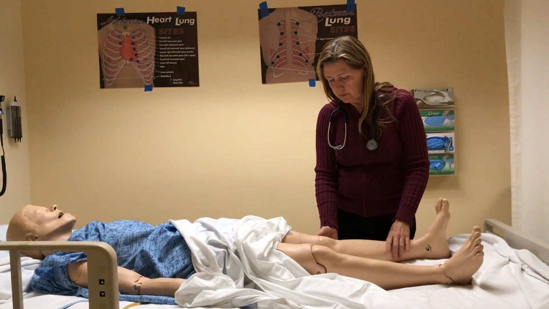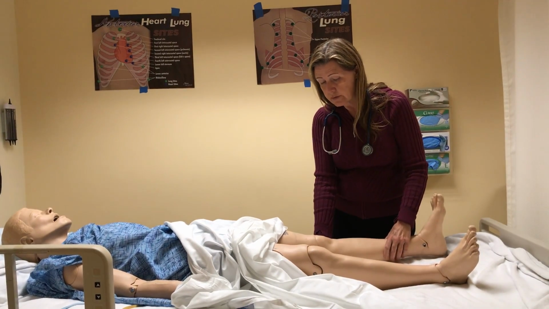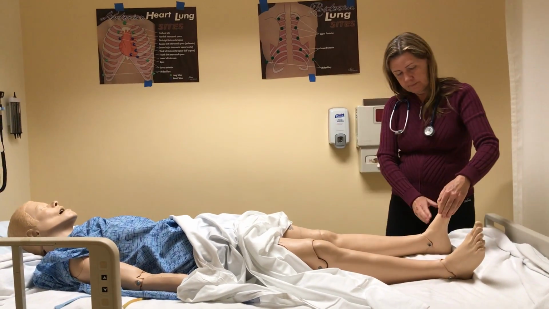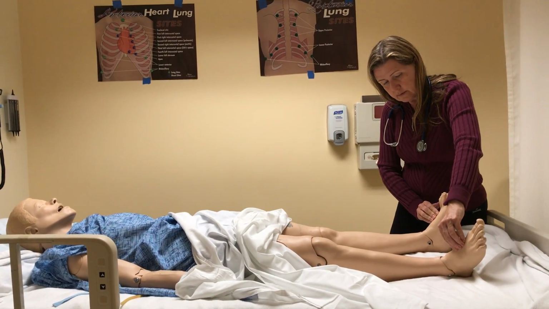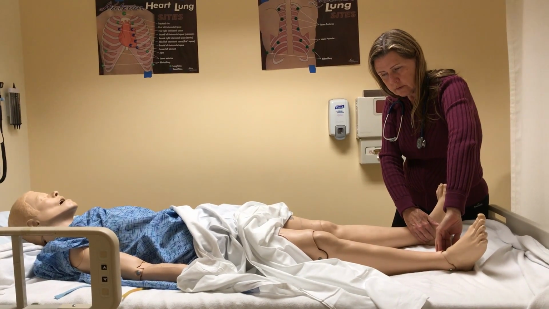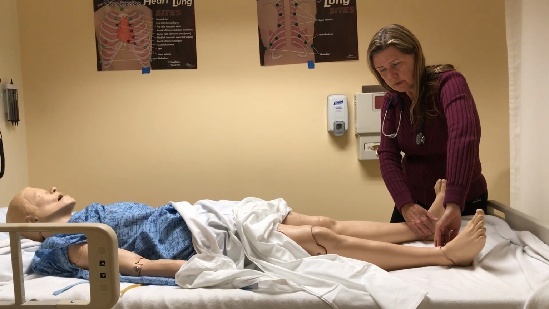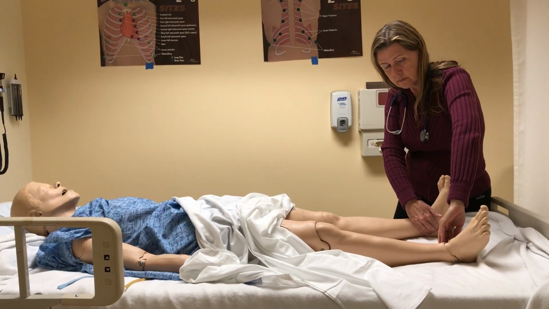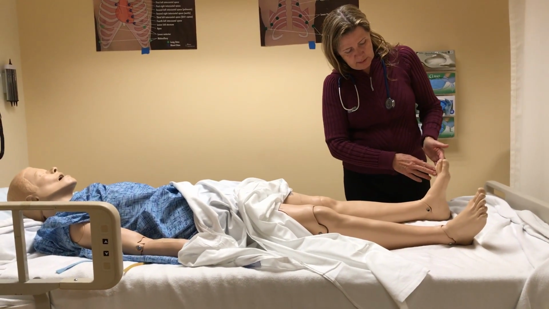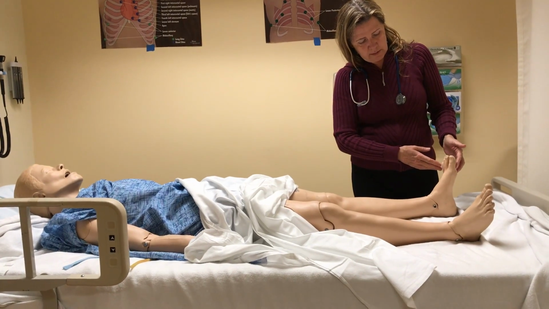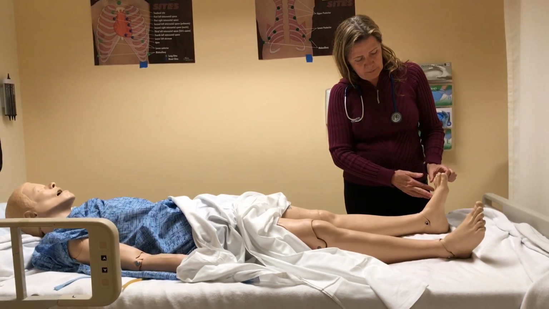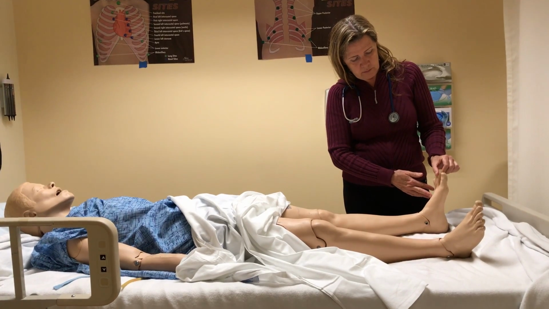I'm checking bilaterally for the pulses, popliteal, pedis dorsalis. I'm checking for the pulses here, tibial, posterior tibialis. I'm looking at the toes. Do I see any necrotic toes? Do I see any fungal infection? And then I'm checking the capillary refill on each toe.